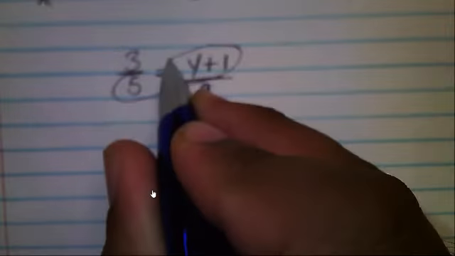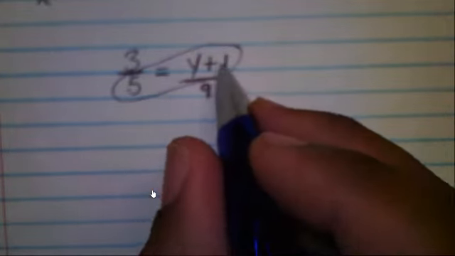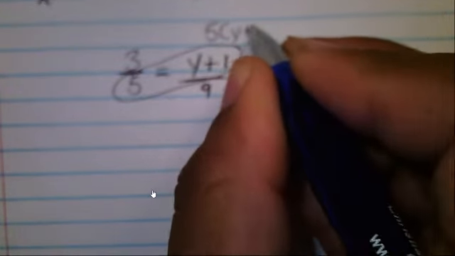Alright, we're going to do it the exact same way. We're going to cross multiply, but this time, since you see this little expression up here, we're going to treat it just like the distributive property. If you can do that in your head, go ahead and do it. But if you have to write just a little bit above how it'll look, it'll look like 5 times y plus 1. You know that.